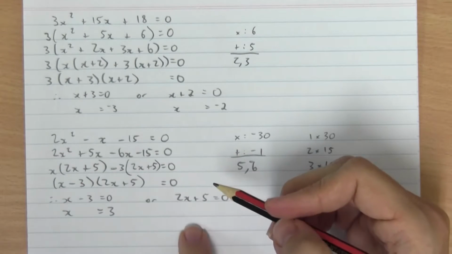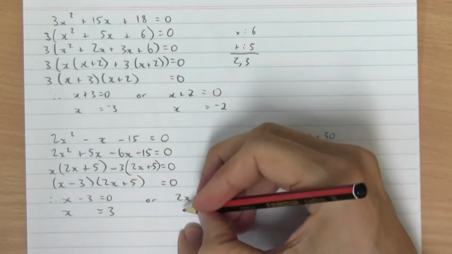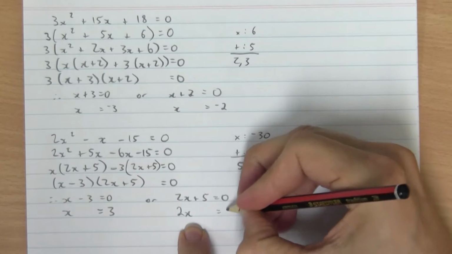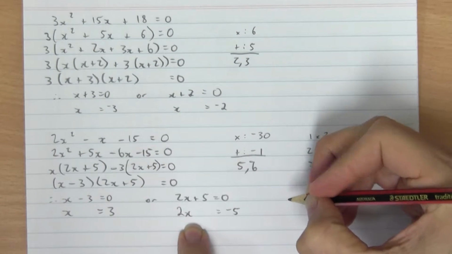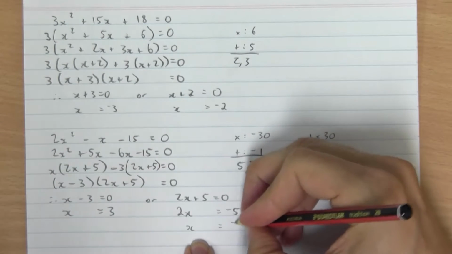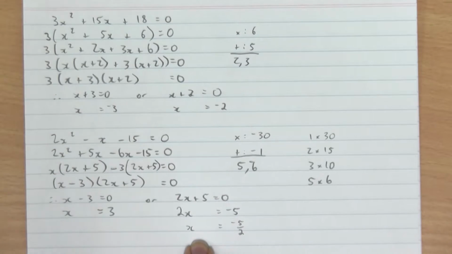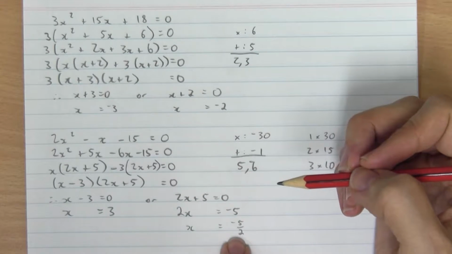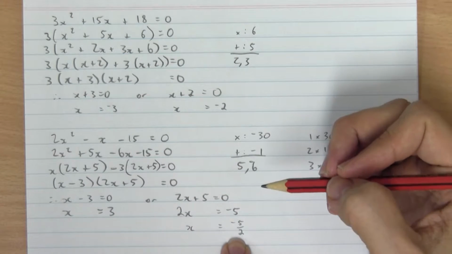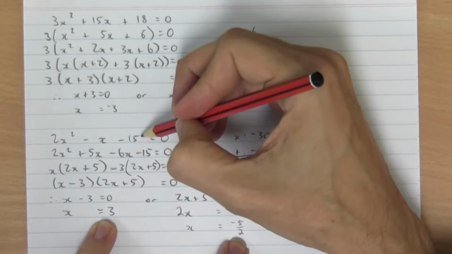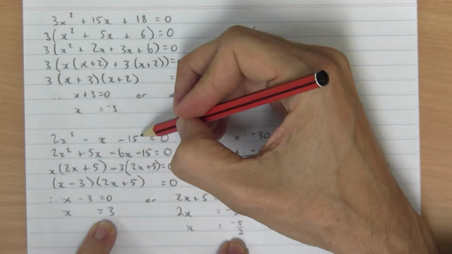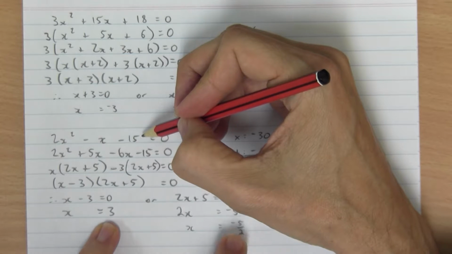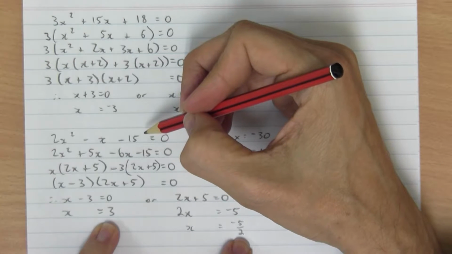Positive 3, or what? It's going to take an extra step. 2x is negative 5, so x is negative 5 on 2. So my two solutions here are positive 3 or negative 5 on 2. Both of those will solve that equation. Now you might have been able to guess the 3, but I doubt you'd have got to negative 2.5 if you were just guessing an answer.